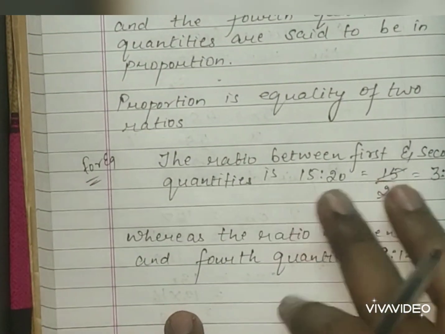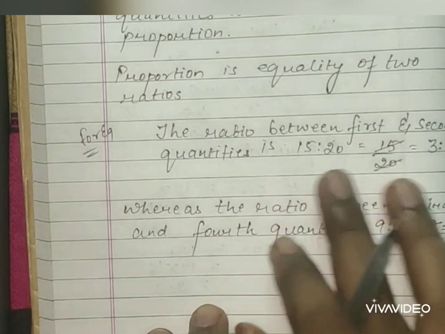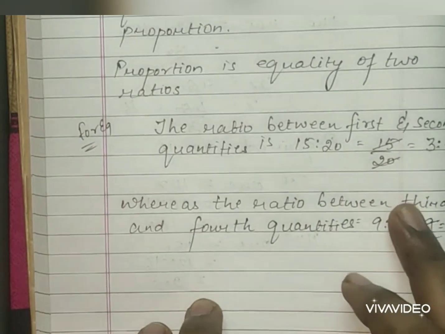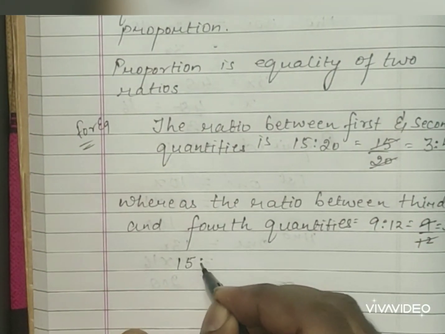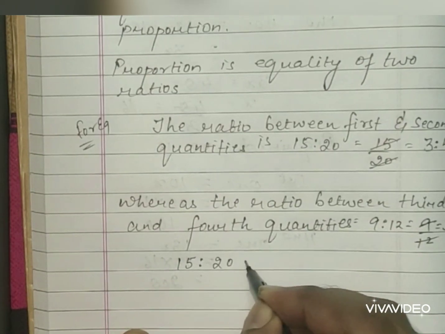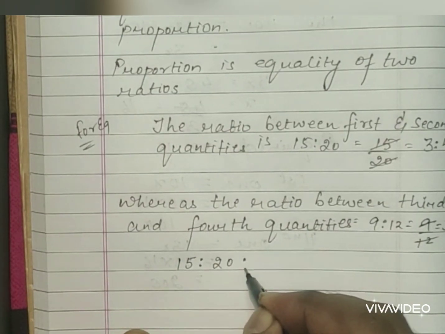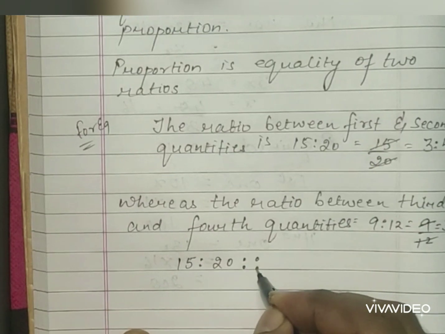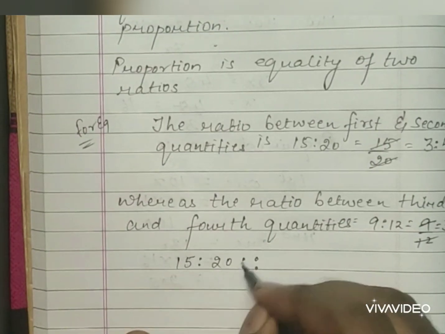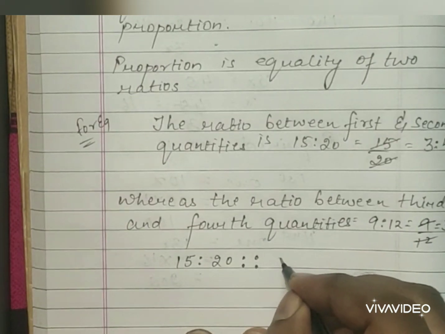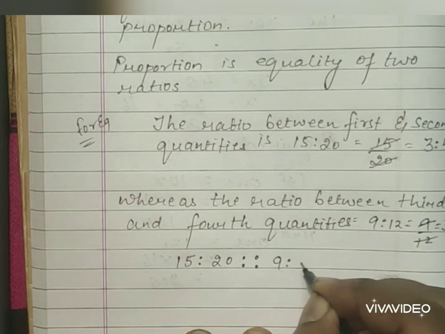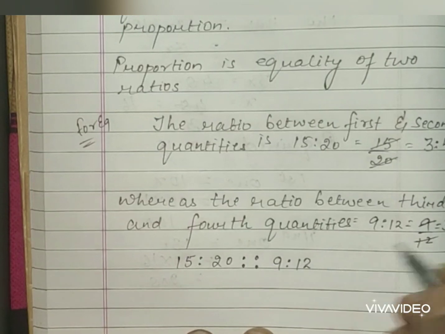So how to write all the quantities in proportion? We will write it this way: 15:20, then there is a double colon, which represents that the first two quantities are related with the third and fourth quantities.